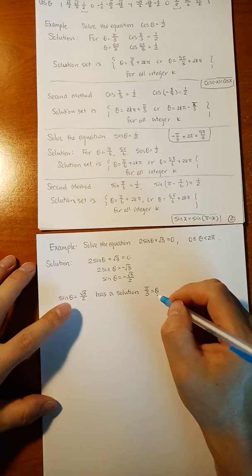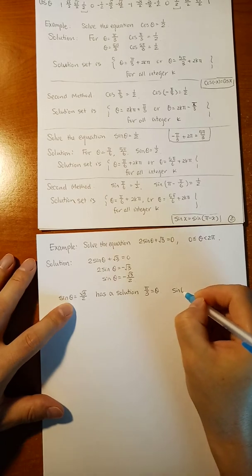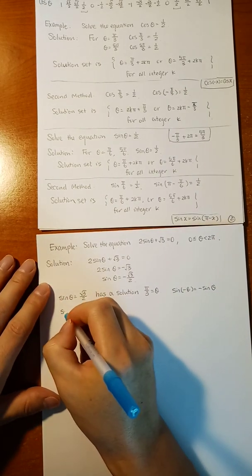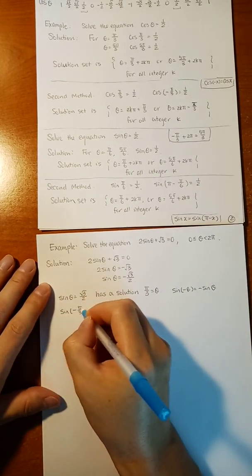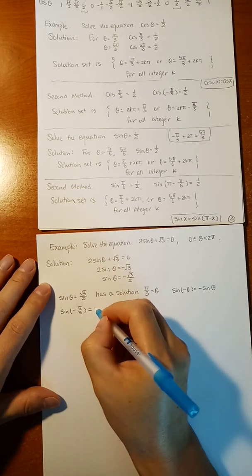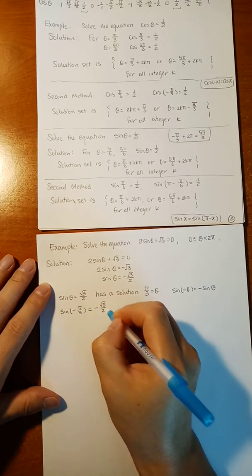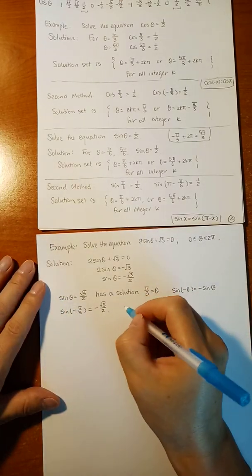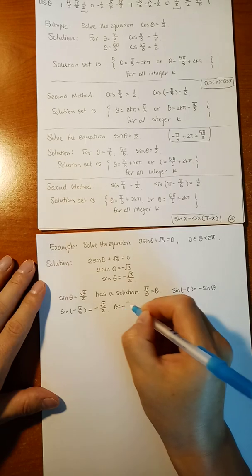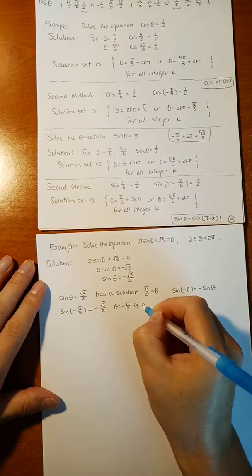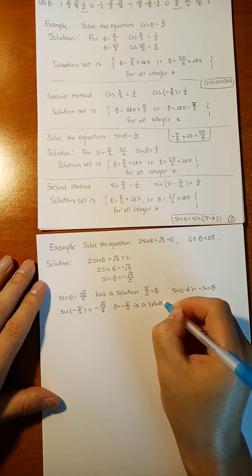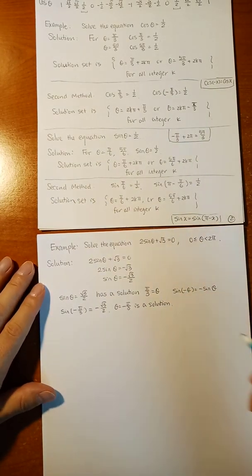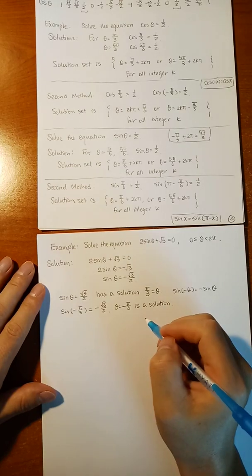Okay? Theta is pi over 3. This is one solution, but sine is negative. So sine of negative pi over 3 is equal to negative square root 3 over 2. So negative pi over 3 is a solution.